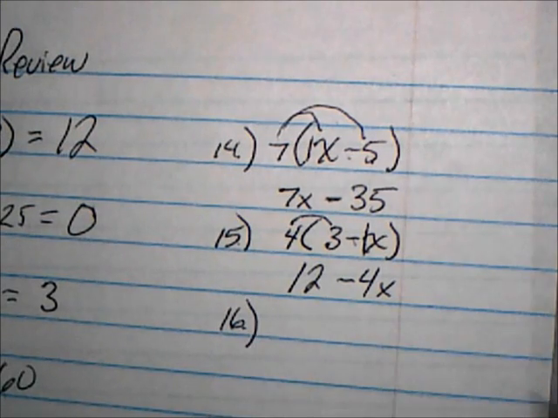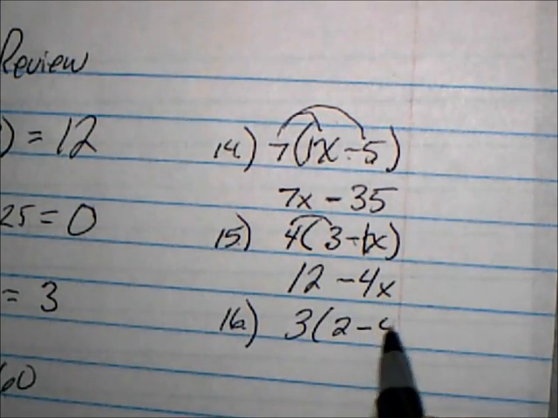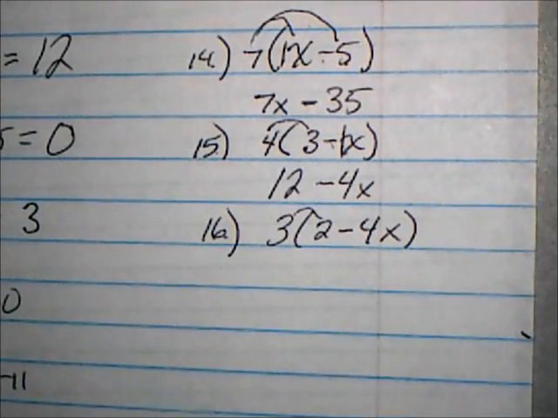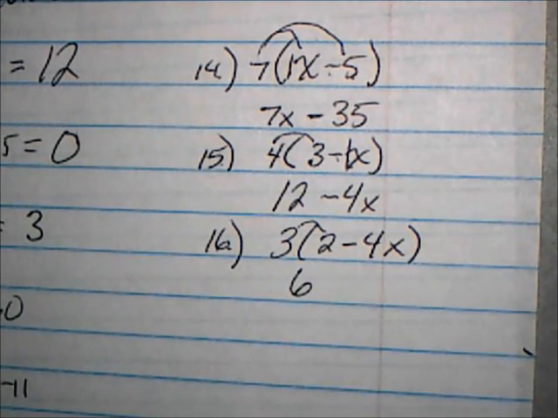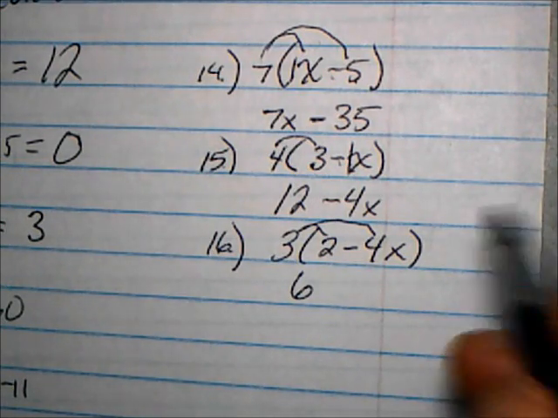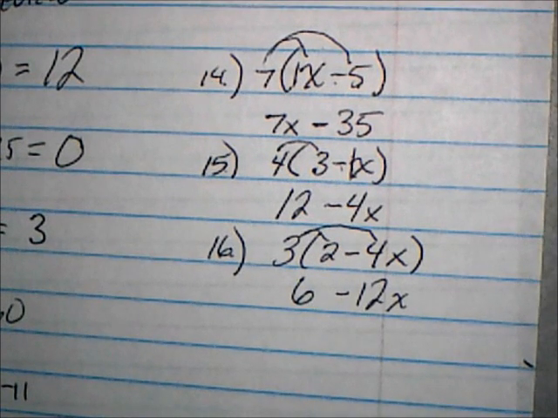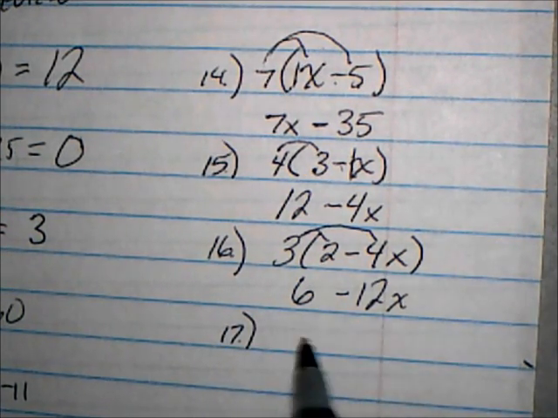Alright, 16. I have 3 parentheses 2 minus 4x. Multiply 3 times 2. 6. Okay, these are both positive, so it stays a positive. Okay. But what is 3 times a negative 4? Negative 12. Negative 12, and bring your x down. Was it negative on the problem? Okay, no.